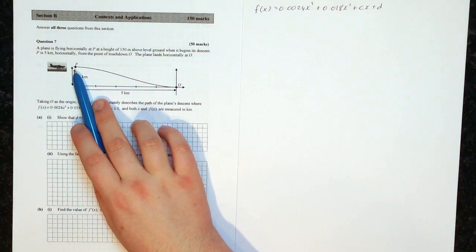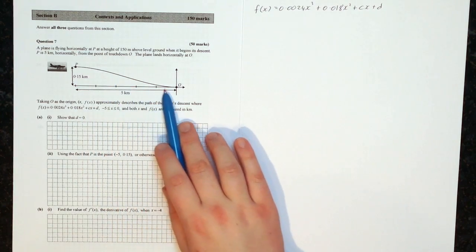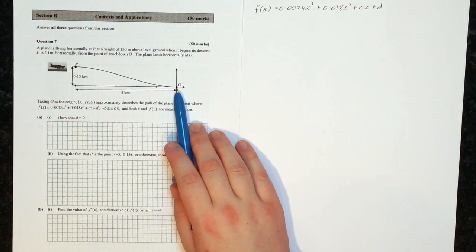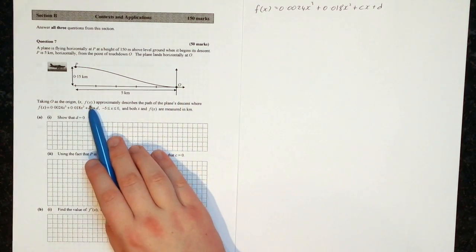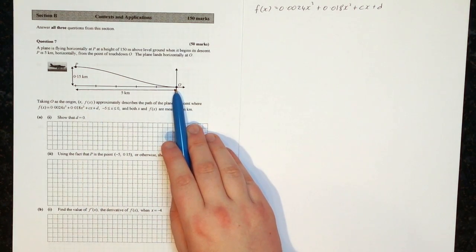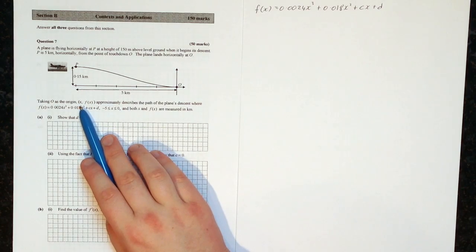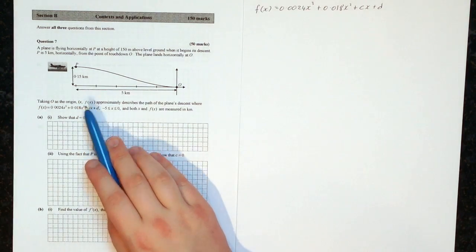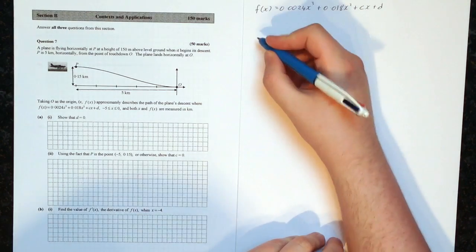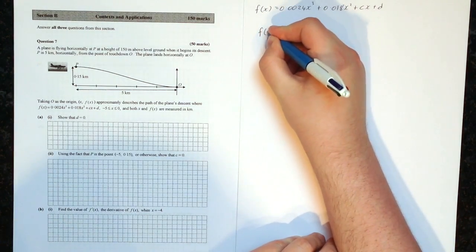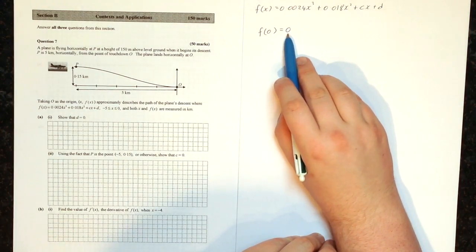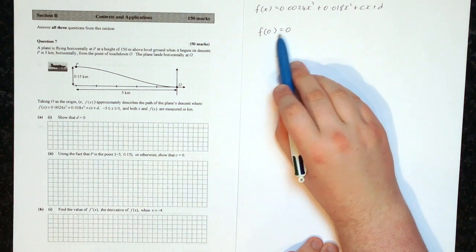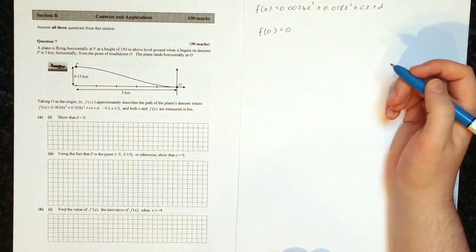So the plane starts up at point P and then descends and lands at the origin at the point 0, 0. So what that means is the point 0, 0 is in this form x, f of x at some point. So when we put 0 into this function, the output will also be 0. So f of 0 must be equal to 0 because the point 0, 0 is on the curve. So the input and the output must both be 0.